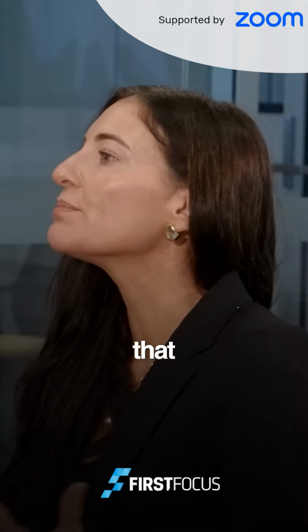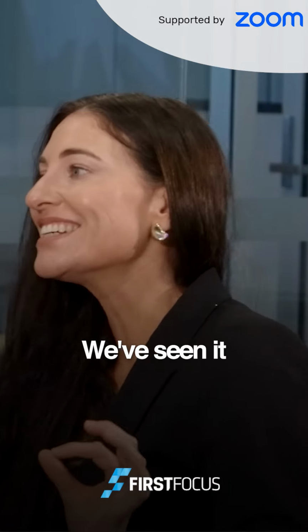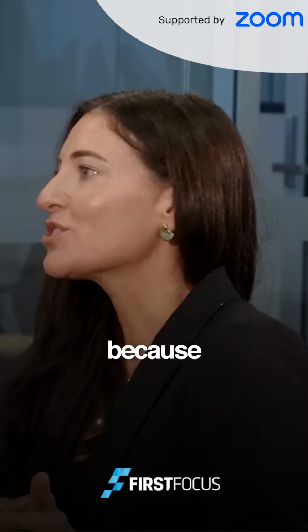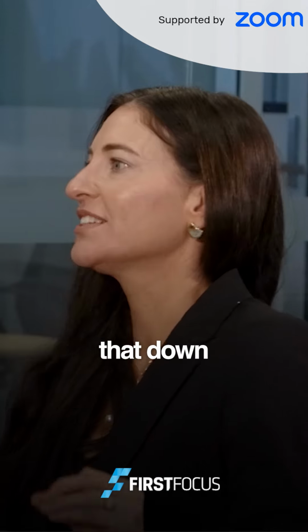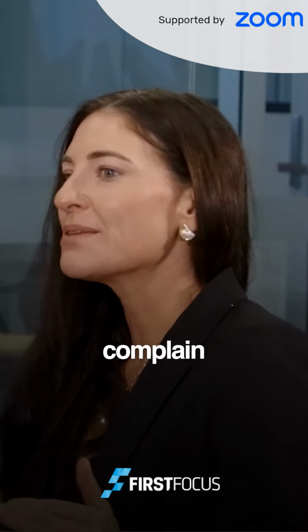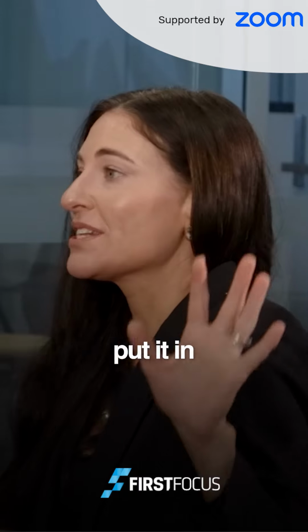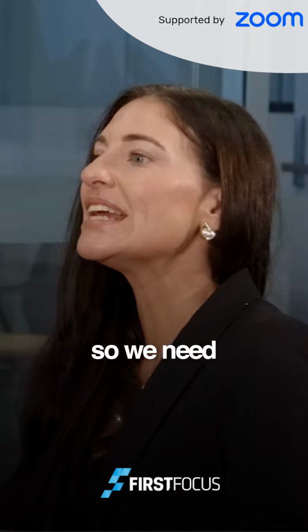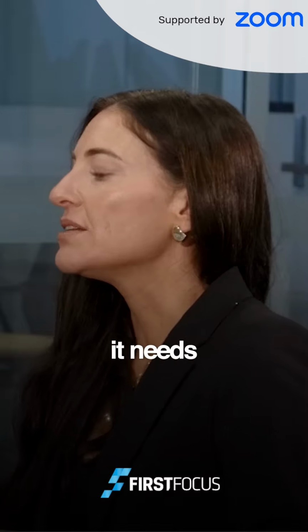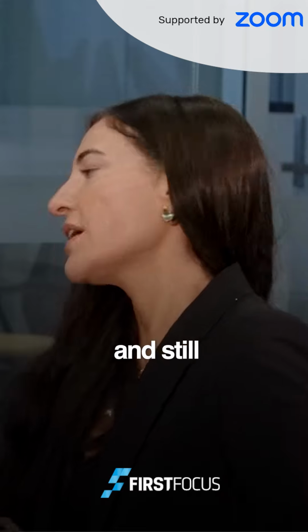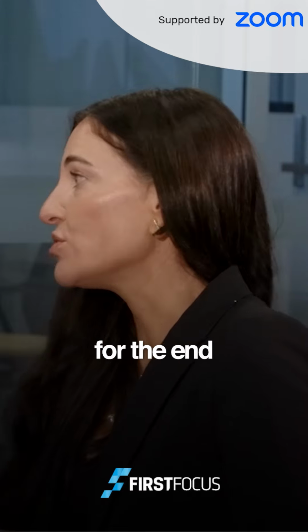I need to understand it because we all know, and we've seen it, if you restrict something too much because you're like, oh, let's just lock that down, people will complain because they can't do their job properly, or they'll just be sneaky, download it, put it in somewhere else, send an attachment. So we need a balance there, and it needs to be logical and still effective for the end user.